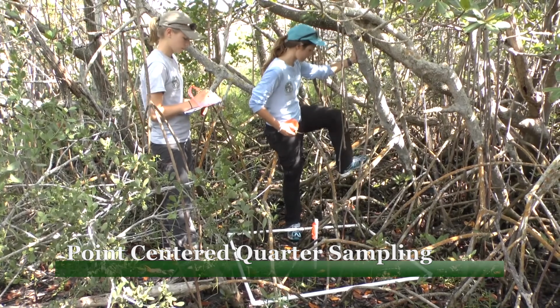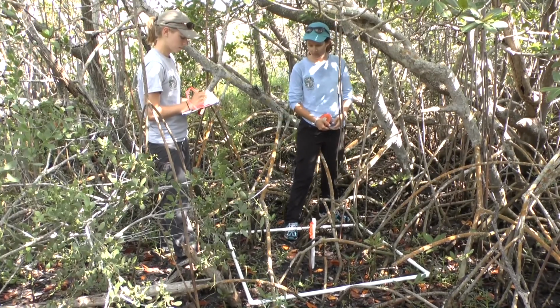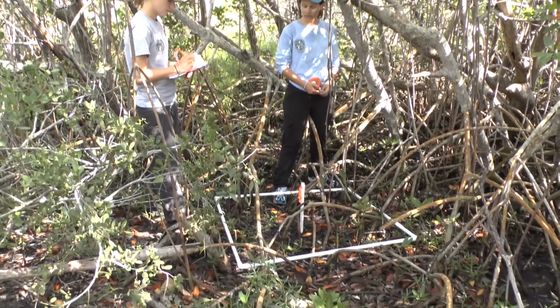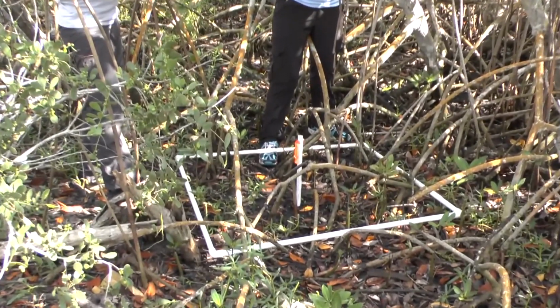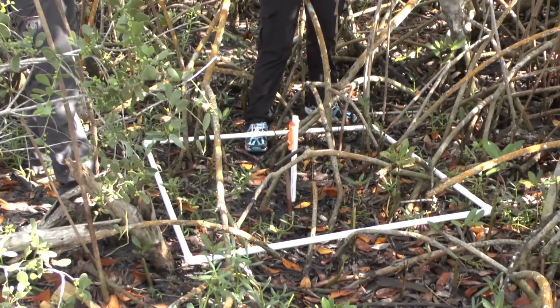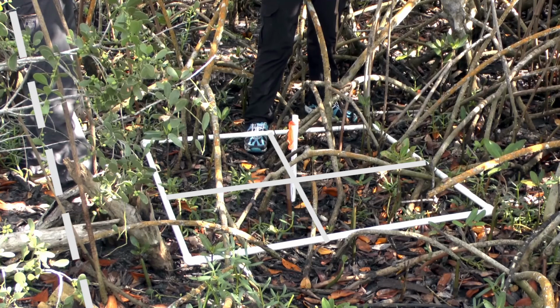Point-centered quarter sampling. From the PVC marking the center of each randomized quadrat, record data for point-centered quarter, PCQ, sampling. PCQ sampling is a plotless method designed to capture information on tree density within a forest. The region around the PVC marker is divided into 4 imaginary quarters. For CCHA methods, align the quarters to be parallel to the direction of the main transect.